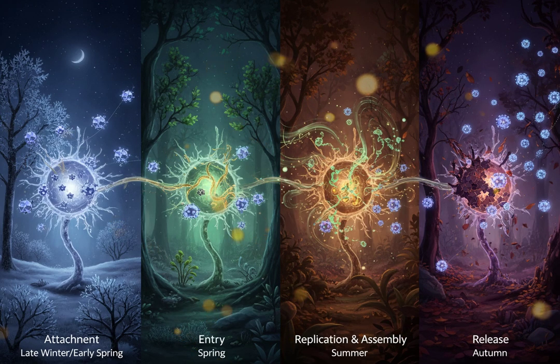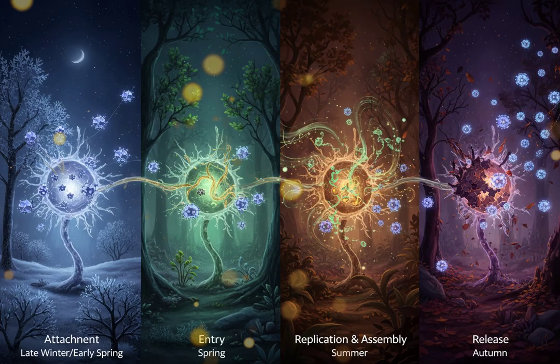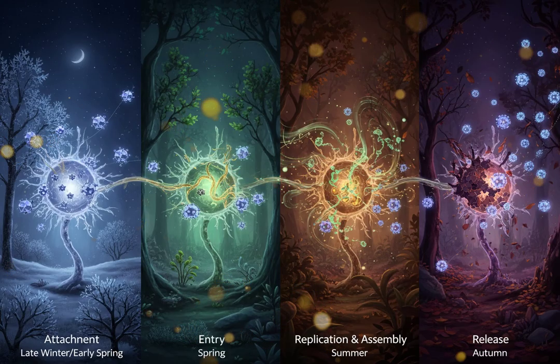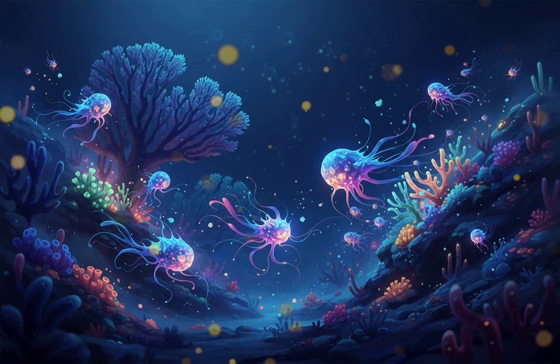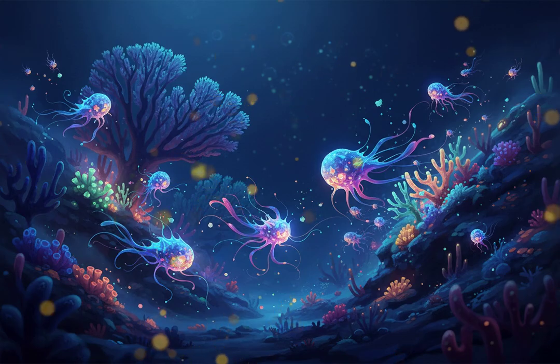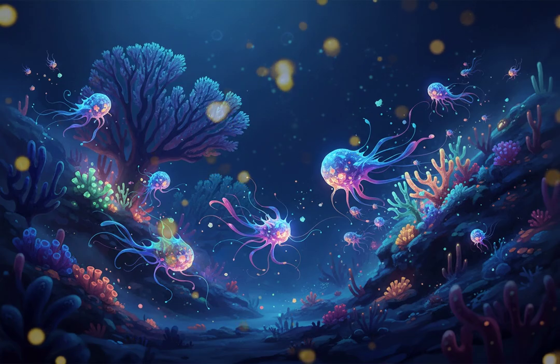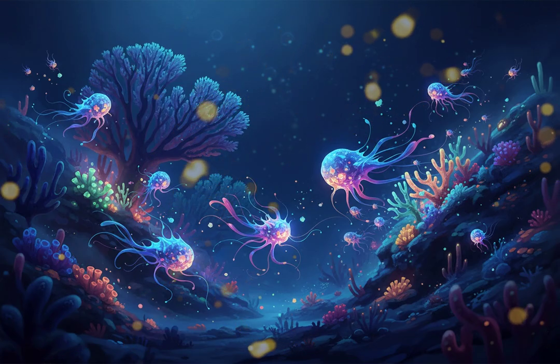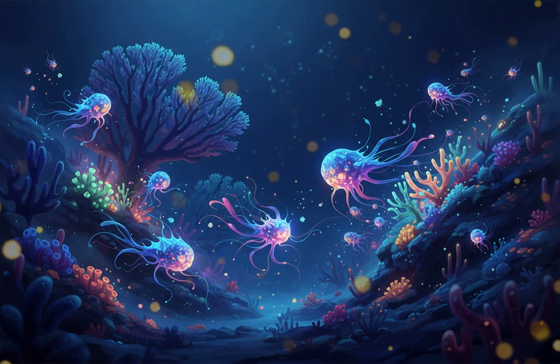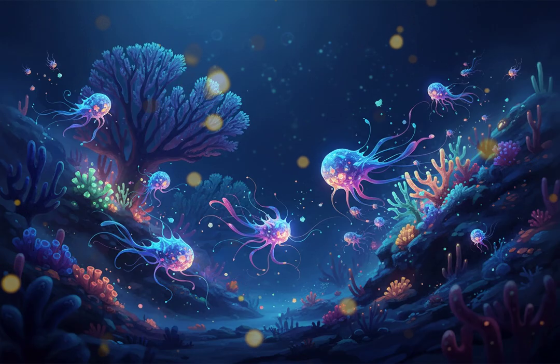The rapid production of viral particles can overwhelm the cellular systems, leading to apoptosis, or programmed cell death, in an effort to eliminate the intracellular threat. This process, however, is not always straightforward. Some viruses have evolved mechanisms to evade the host's immune response, prolonging the life of the infected cell while continuing to replicate.